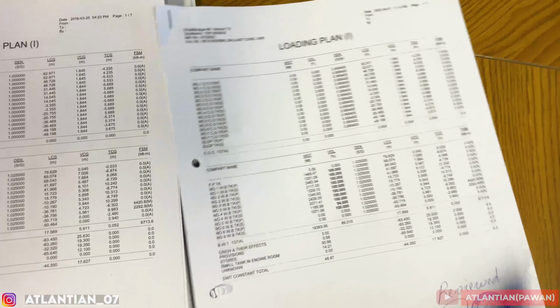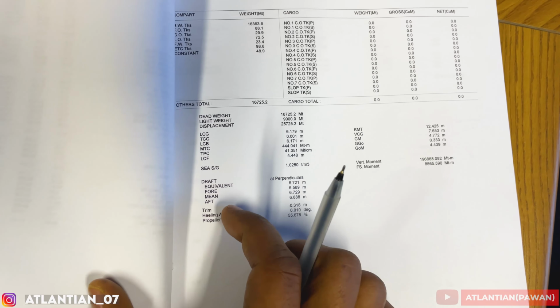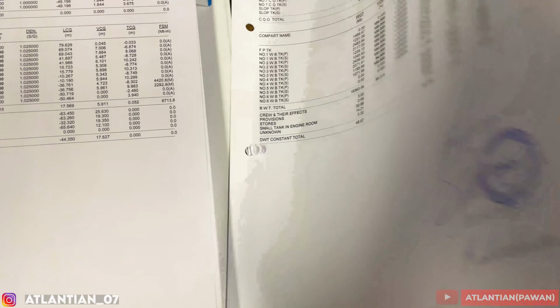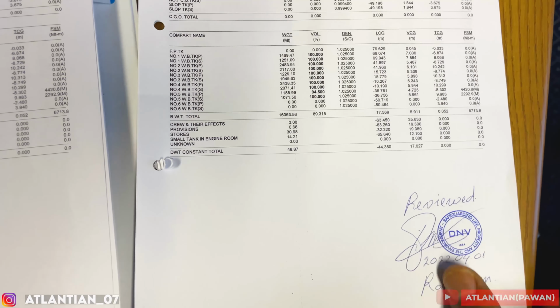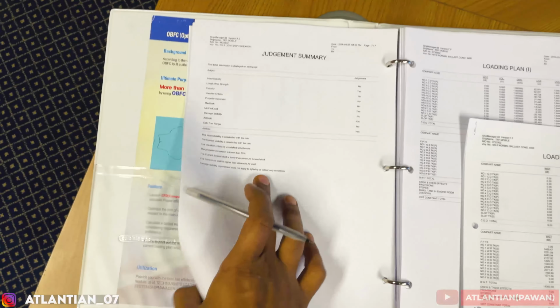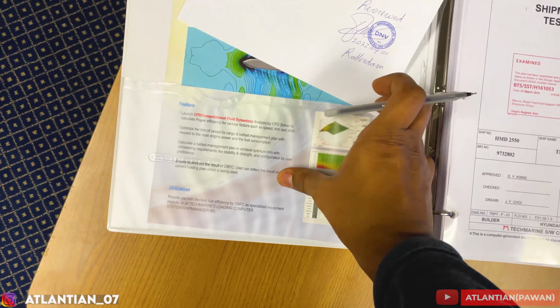Once they have confirmed everything is matching, they will verify everything. Most of the time they just verify these things: KG, GM, drafts, forward and aft, list, trim. That's all. They will verify this and then they will attest to it. So this annual attestation, normally you can keep it here only in your Loadicator file for your reference.